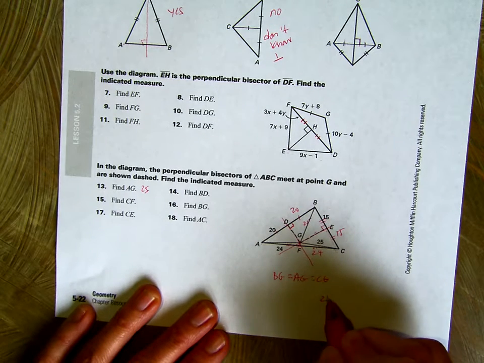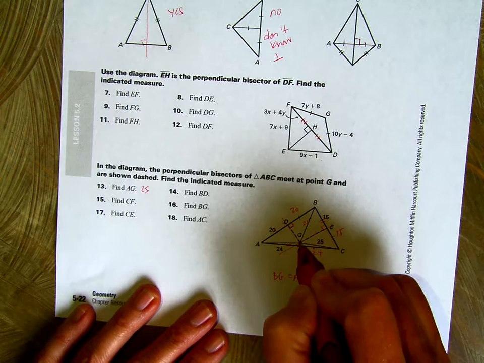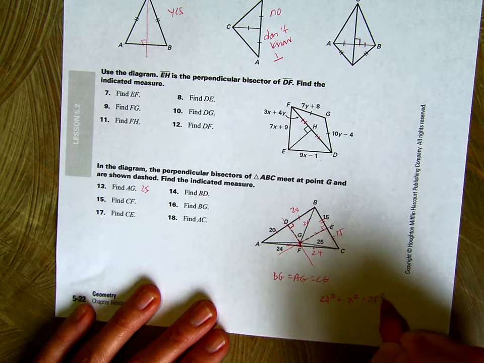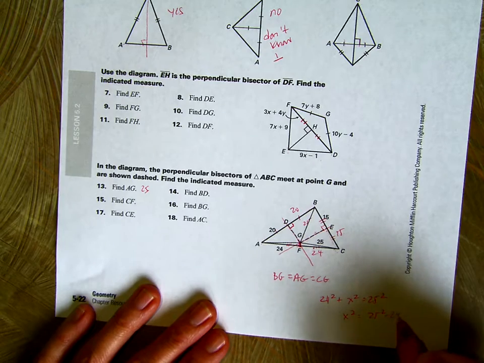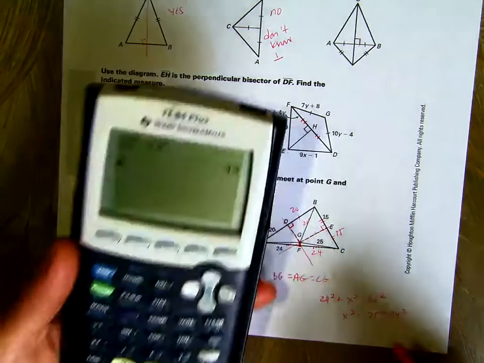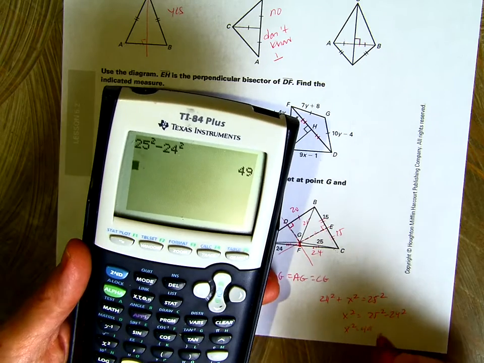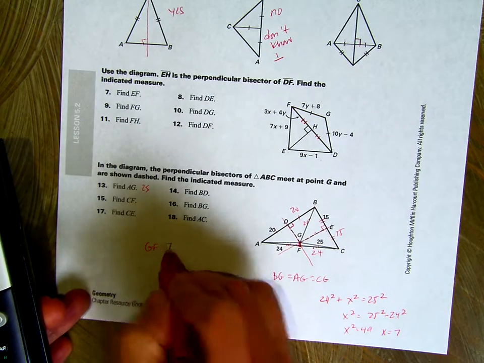Let's solve it. 24 squared plus x squared, that being x, equals 25 squared. So x squared equals 25 squared minus 24 squared. 25 squared minus 24 squared equals 49. Aha! x squared equals 49, so x must be 7. So GF must equal 7.